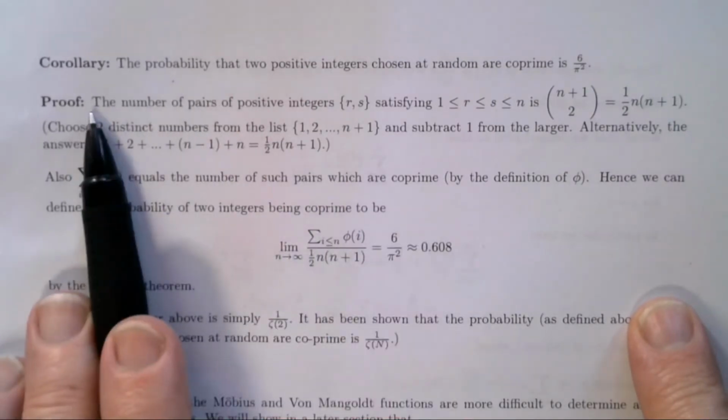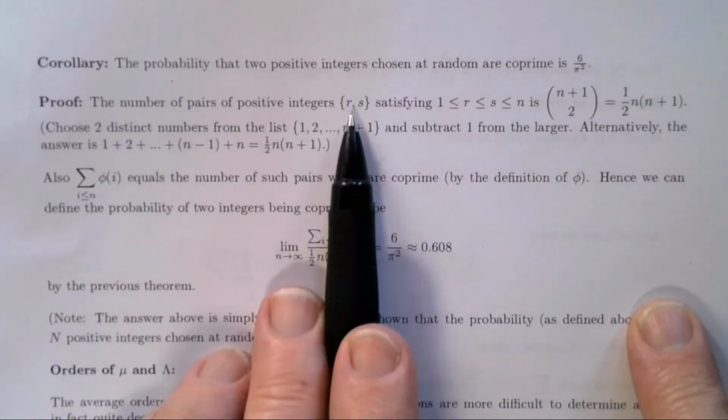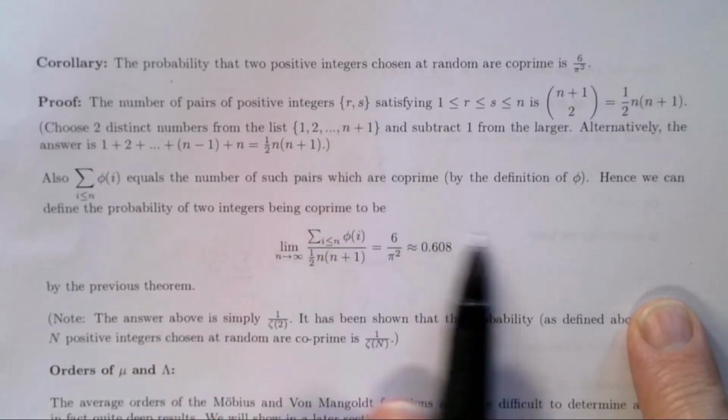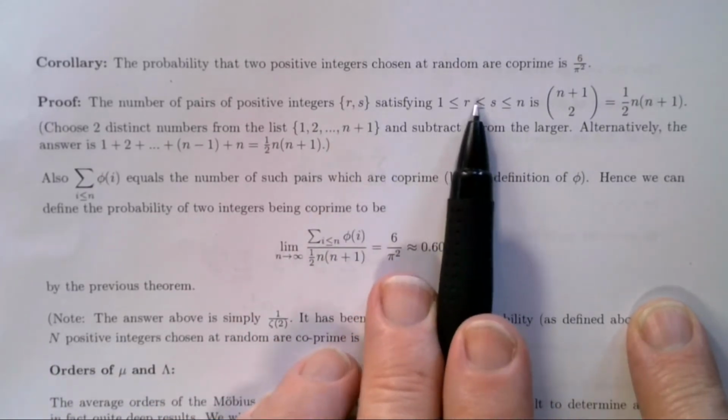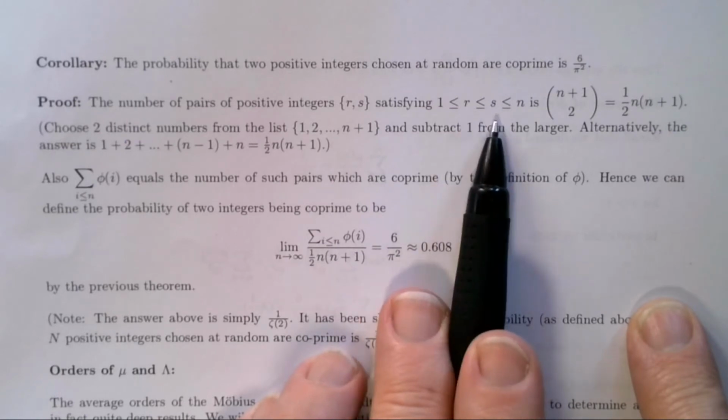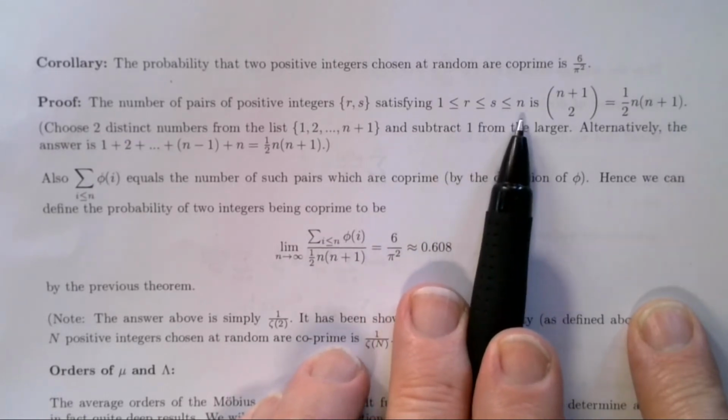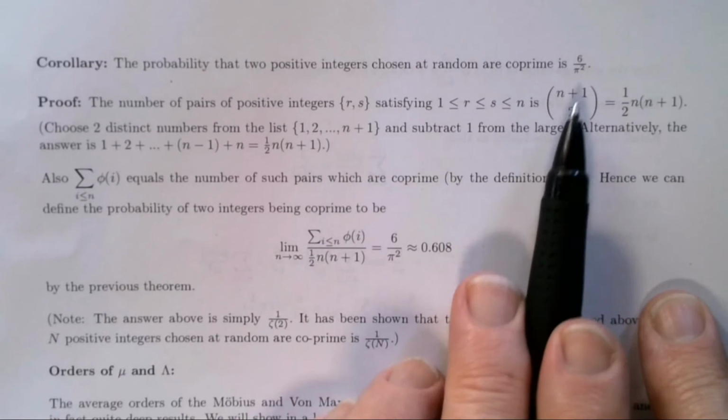So the number of pairs, firstly, of positive integers R, S, which satisfy 1 less or equal to R, less or equal to S, so R could be S, and less or equal to n, is given by n plus 1 choose 2. Now why is that?